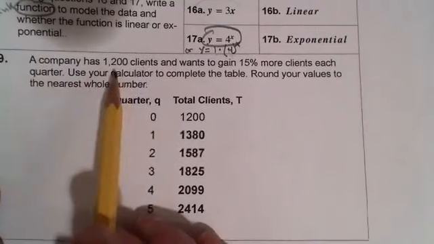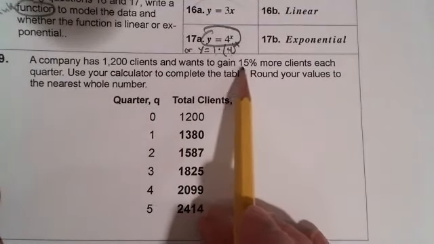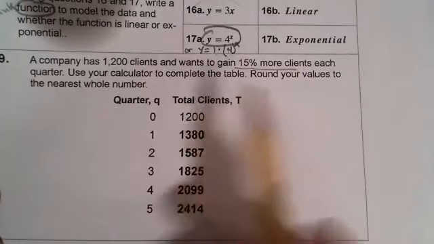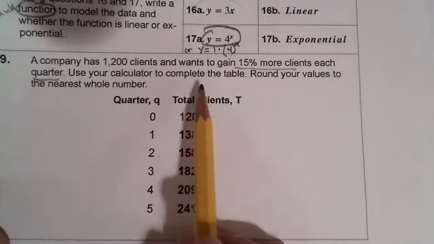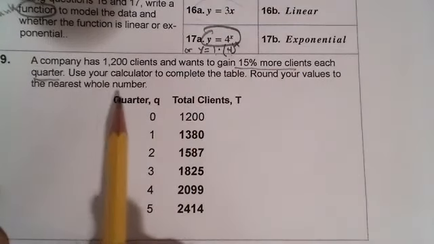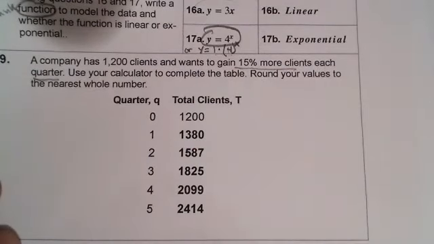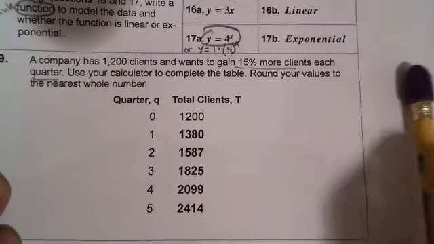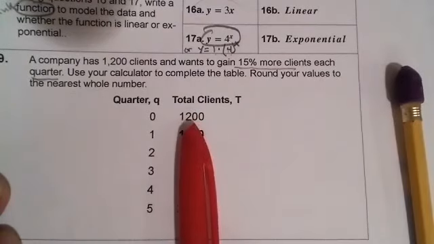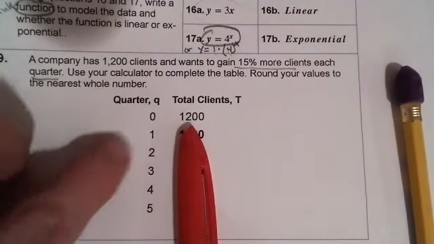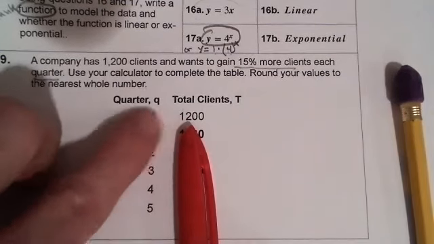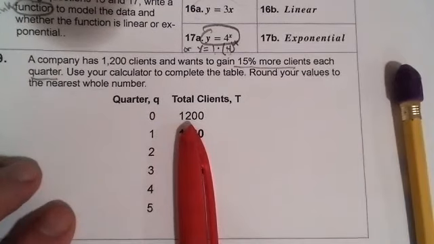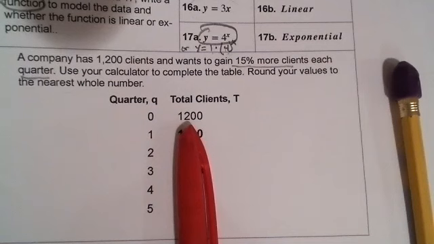All right, last question or so here. A company has 1,200 clients and wants to gain 15% more clients each year, or each quarter in this case. Use your calculator to complete the table, round your values to the nearest whole number. So here's what they're going to give you on the test. They're going to give you quarter, this Q is quarter zero, then after the first quarter, second quarter, third quarter, and a starting value of 1,200 clients. And they're going to want to know, after one quarter, how many clients?